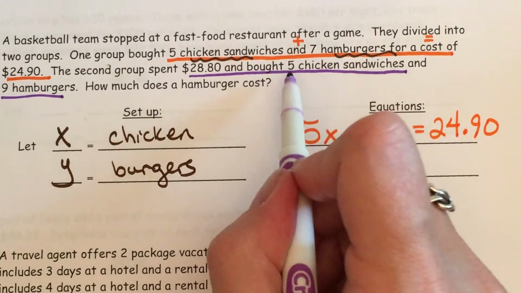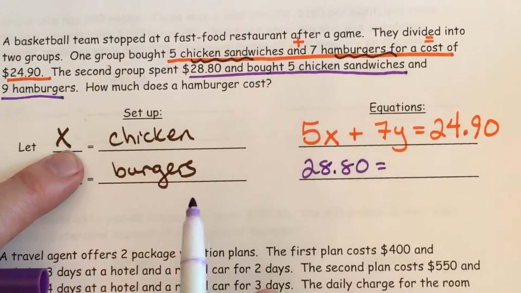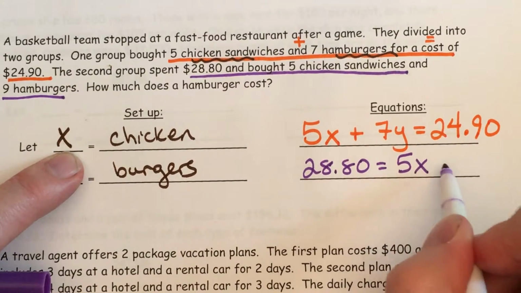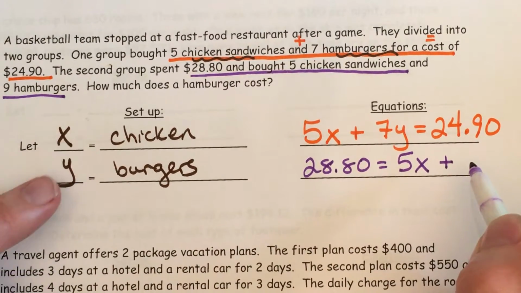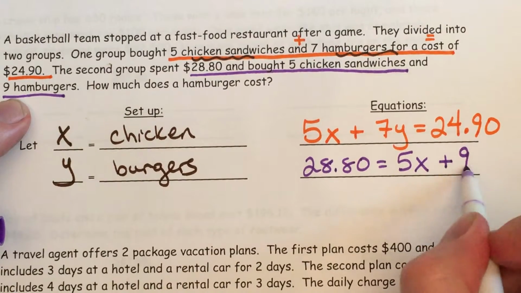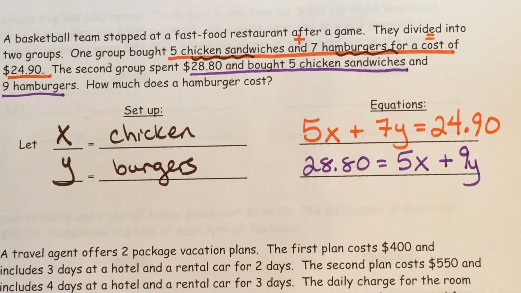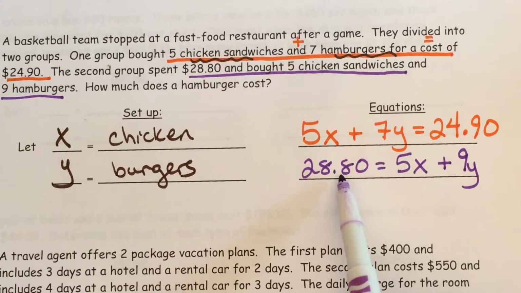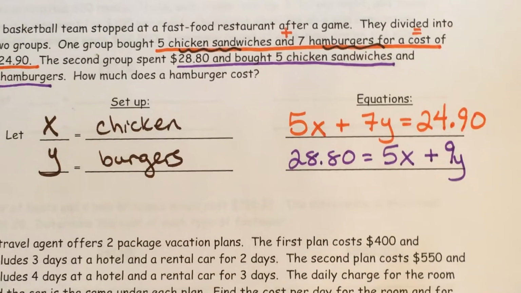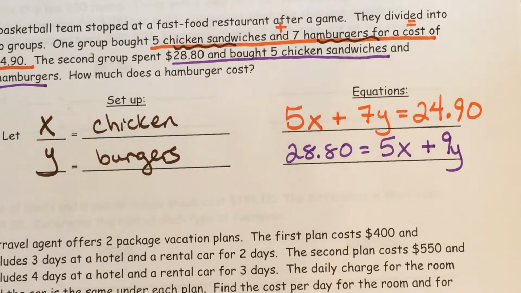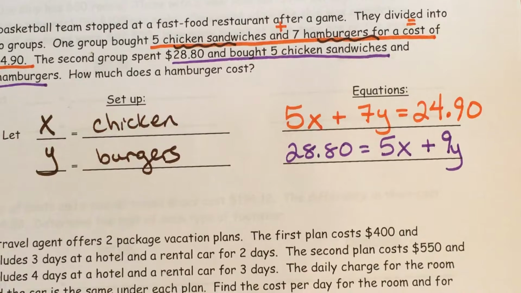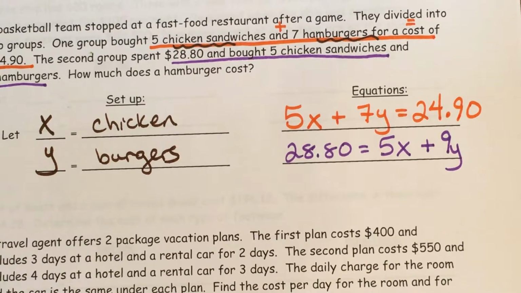that's going to equal 5 chickens, 5x, plus 9 burgers, 9y. Done. Now, does it matter that the amount of money they spent was on opposite sides of your equation? No, it doesn't matter at all.